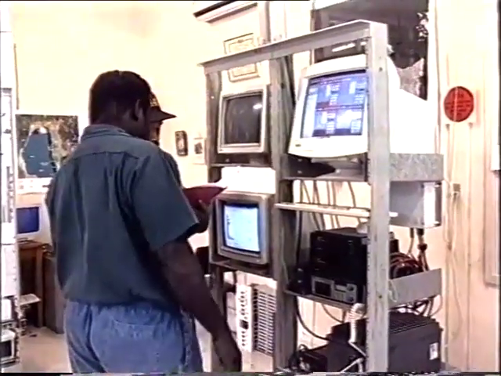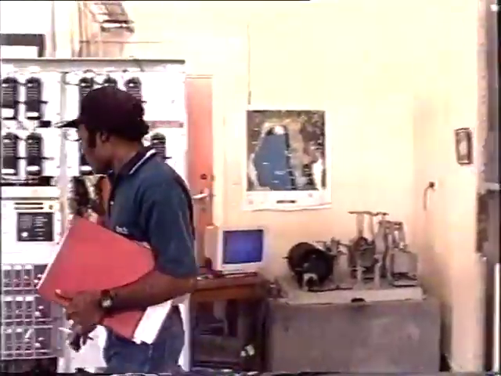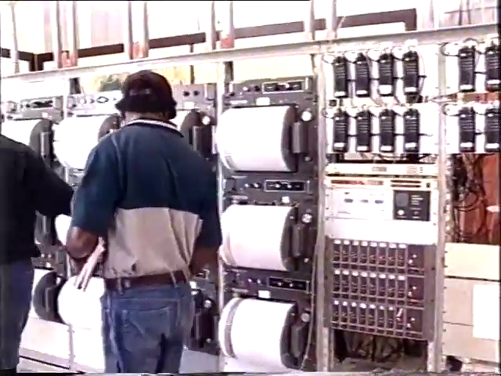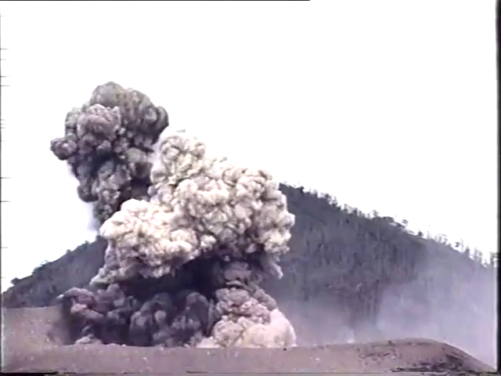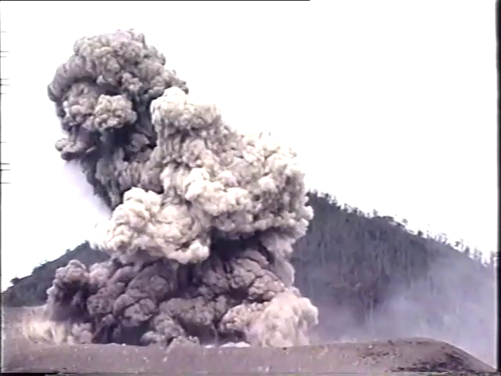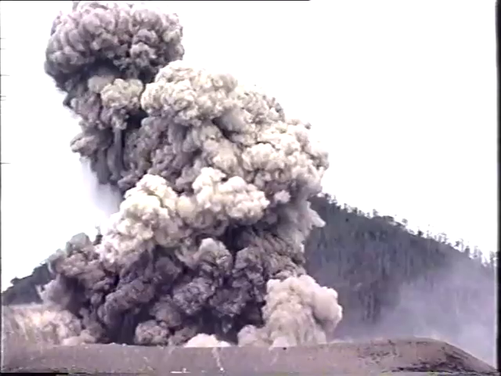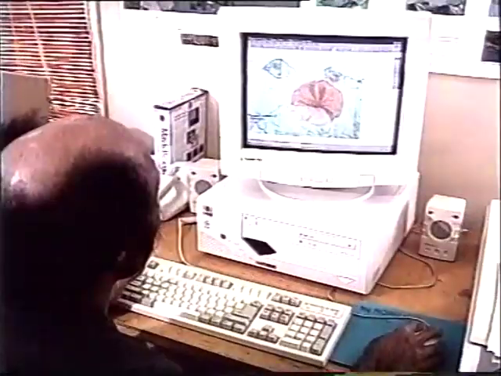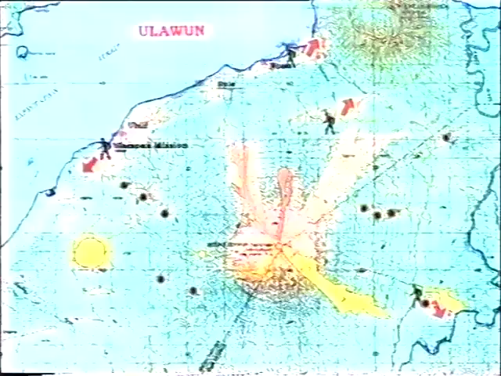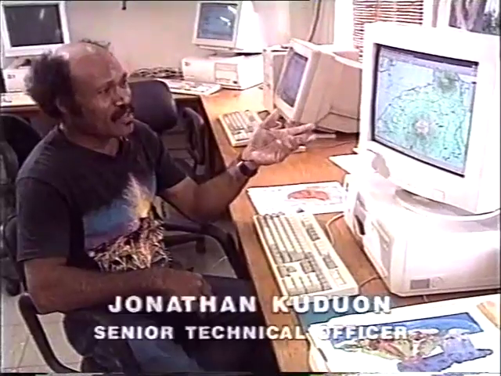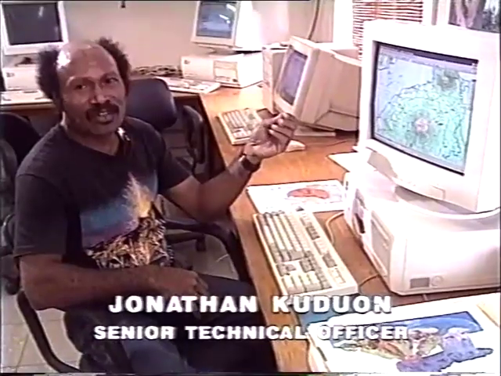Jonathan Kudwan is a senior technical officer at the Rabaul Volcano Observatory. His work involves assisting the scientists at Rabaul in studying and monitoring of the volcanoes. He is involved in looking at the seismic activity, ground deformation, and ash plumes that result from the volcano's activity. More recently, Jonathan played a major role in the production of hazard maps for the high-risk volcanic areas of Papua New Guinea. Volcano hazard mapping is quite important in volcanology. It helps us with looking at areas that are vulnerable to risk.